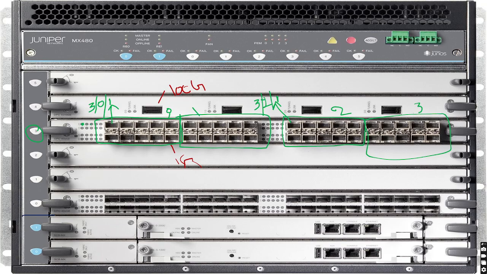There are sub line cards also. Internally, this entire number 3 is called a line card. If you see the green one, there are 4 slots internally: 0, 1, 2, and 3. They represent like this. Now the ports: this is port number 1, this is port number 2, and so on, 3, 4, 5, 6, 7, 8, 9, and 10.